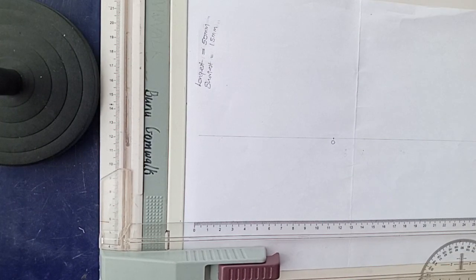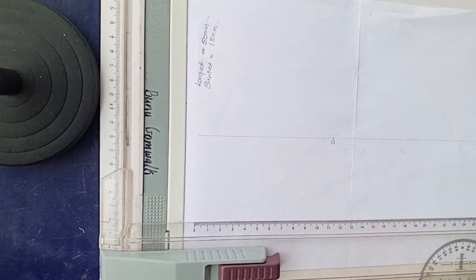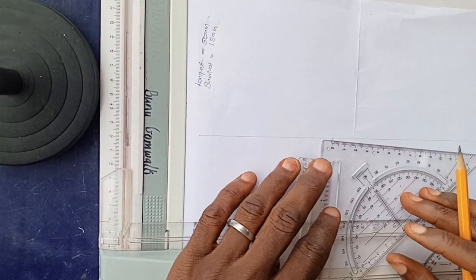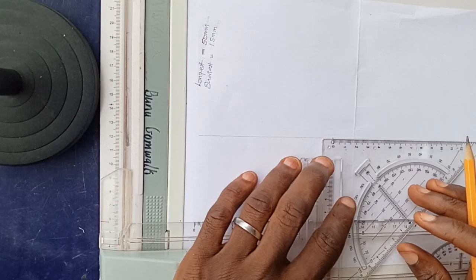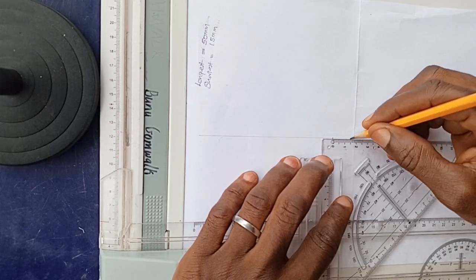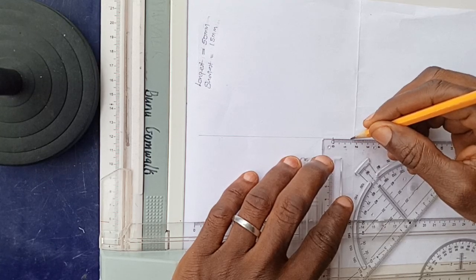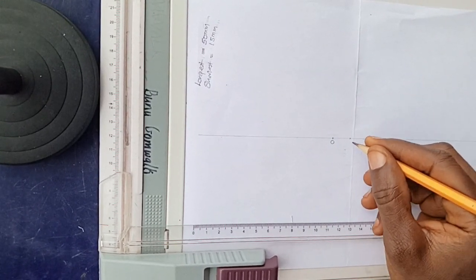Now mark the longest and shortest radii from point O. First we are going to measure the shortest radius, which is 15 millimeters, from point O. So I'm going to measure 15 millimeters from this point O and label this OA. This is 1.5 centimeters, so this is 15 millimeters. I'll label this OA.